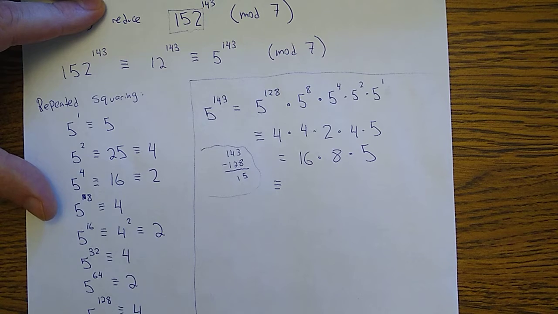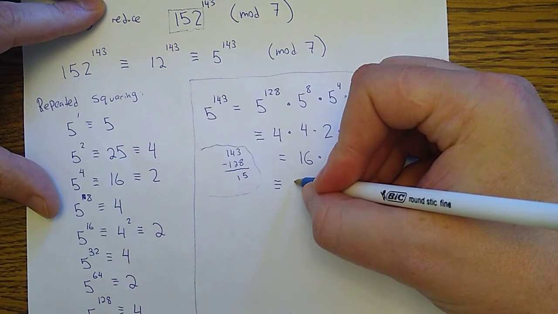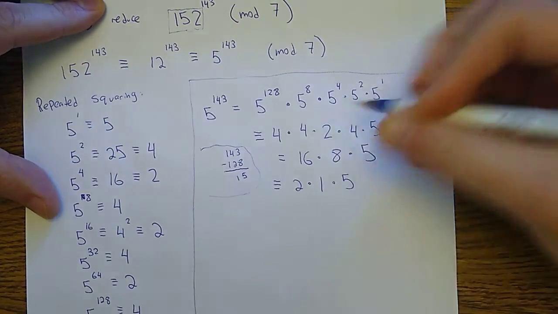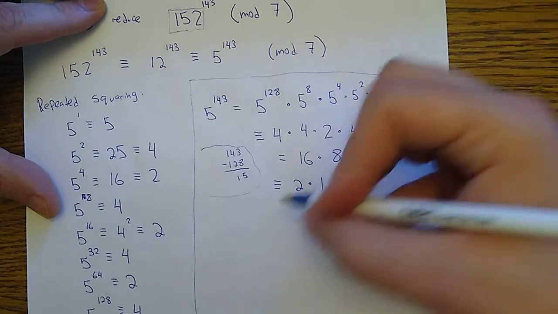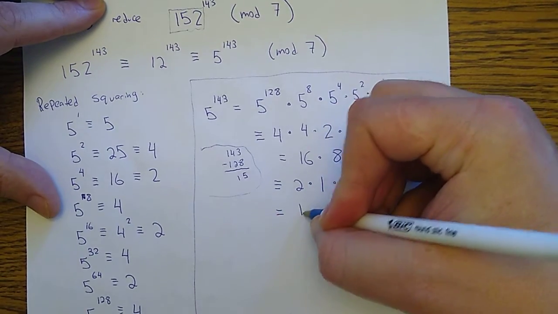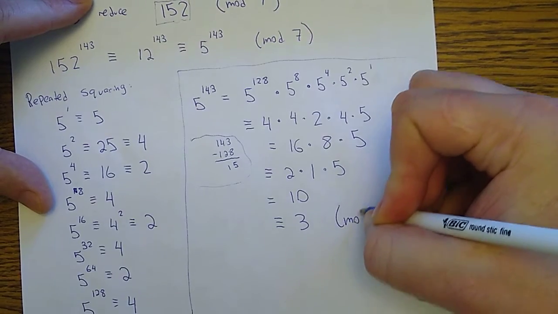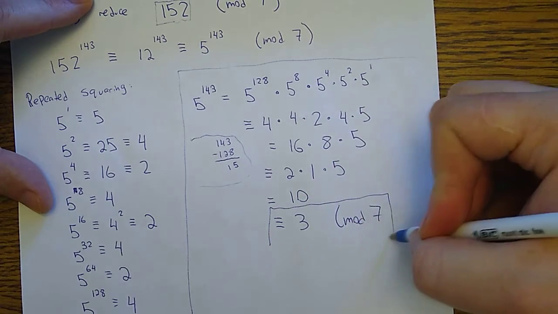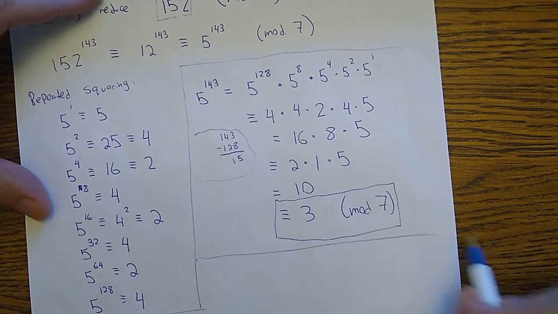I mean, it's not even that big of a number, but I don't have to deal with big numbers. 16 is the same as 2. 8 is the same as 1. So rather than dealing with 16 times 8, I would much rather deal with 2 times 1. So at this point I can see that this is 10, which finally is congruent to 3 mod 7. So that's the answer for part A.